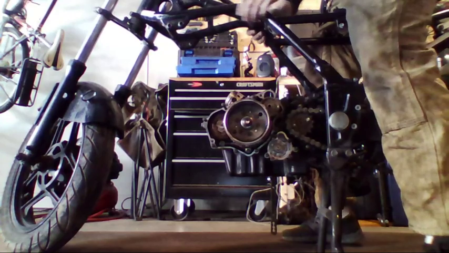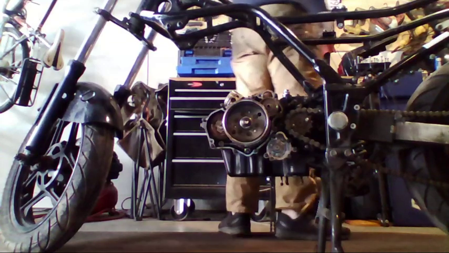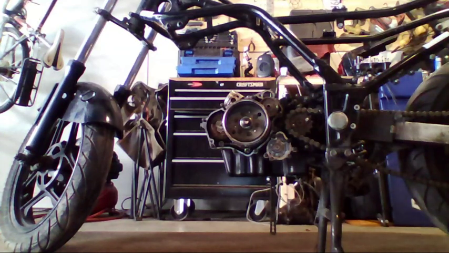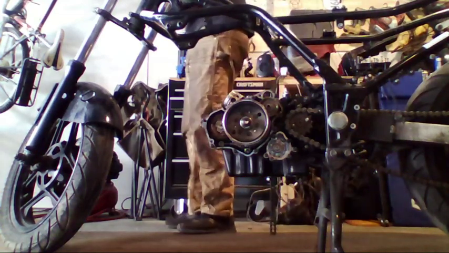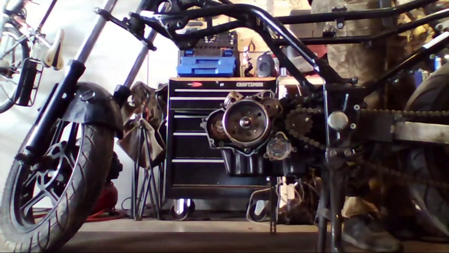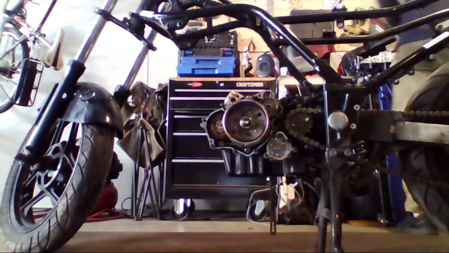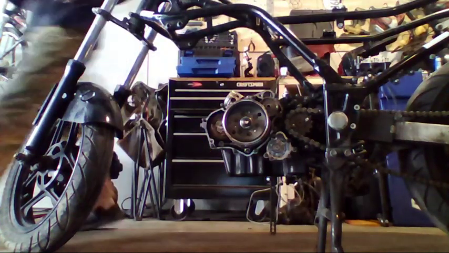How did you break the clutch housing though? Let me see if I can find that part I used. One moment. Where is the... I had some piece of metal. It was kind of like, I can't find it right now.